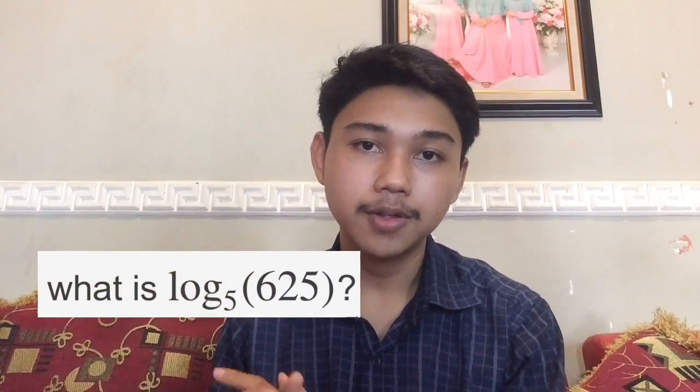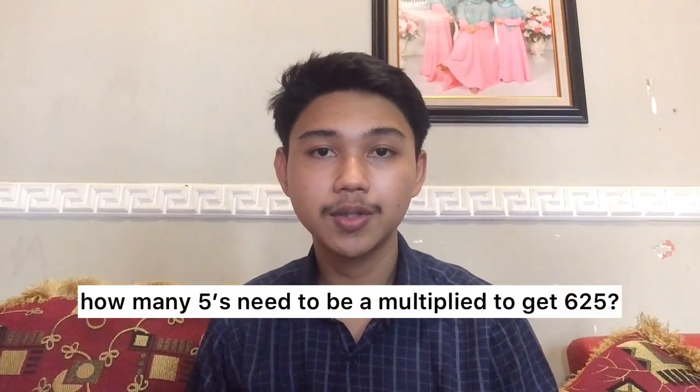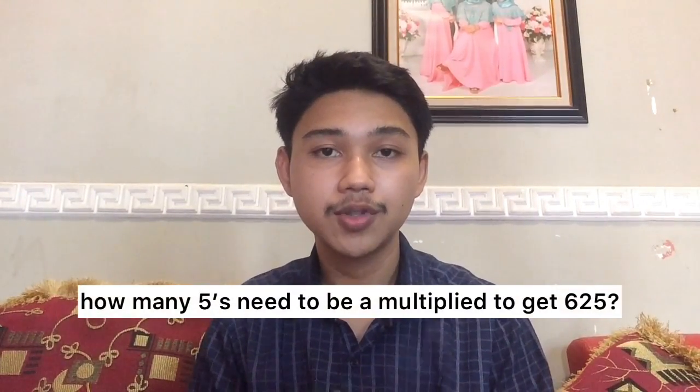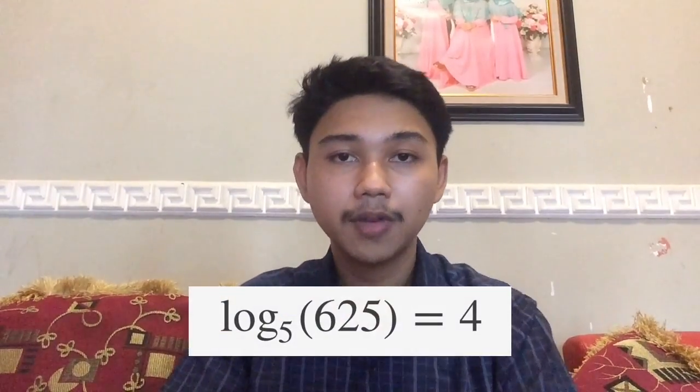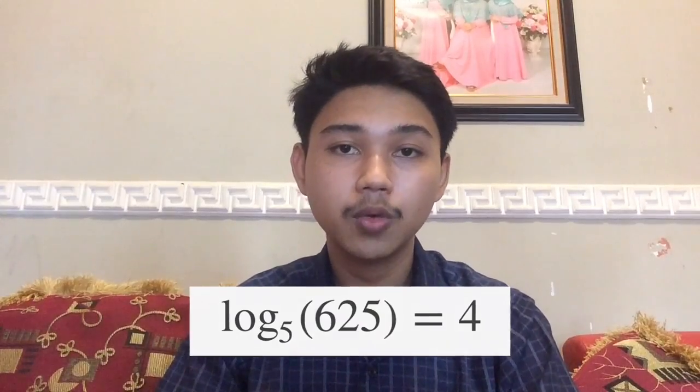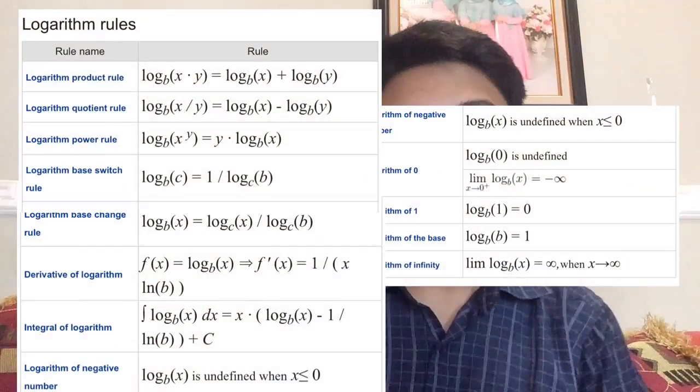For another example, what is log base 5 of 625? In this case, we are asking how many 5's need to get multiplied to get 625. So we need 4 lots of 5's. Therefore, the answer is log base 5 of 625 equals 4. So here are the logarithm rules.